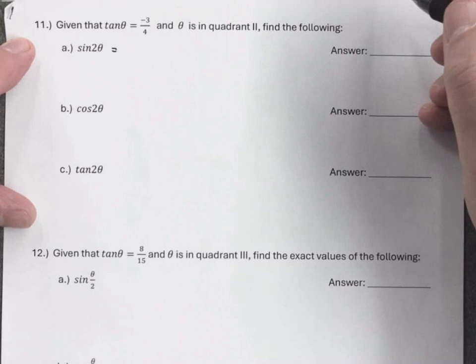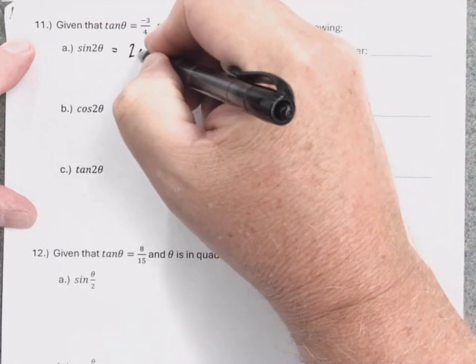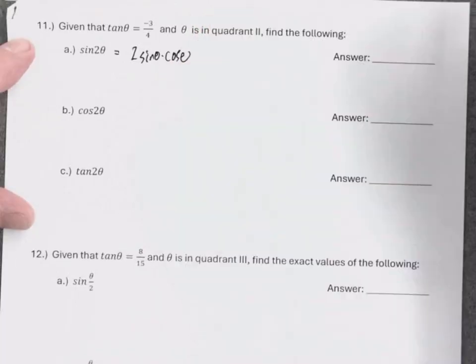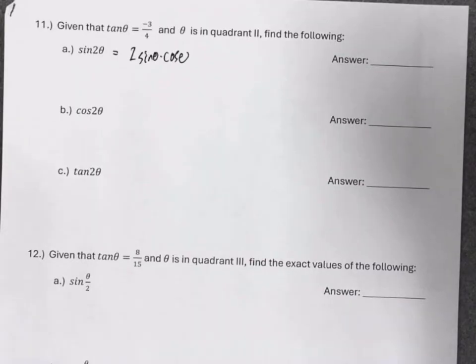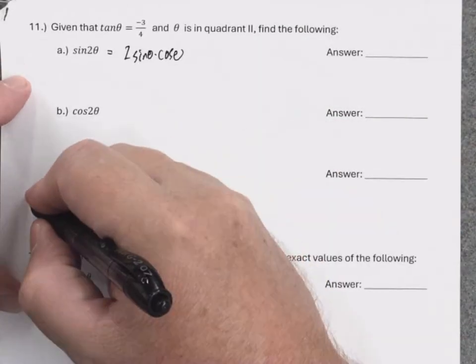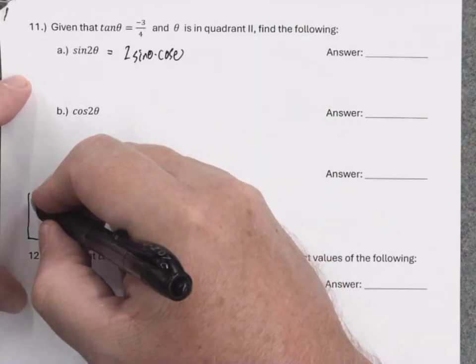The formula for the sine of 2 theta is 2 sine theta cosine theta. What I'm going to do is, like we've done many times before, take this trig function and create a right triangle. Maybe I'll do it down here.